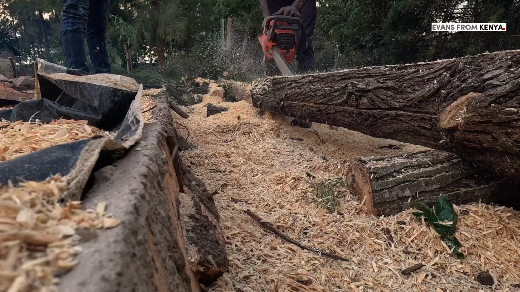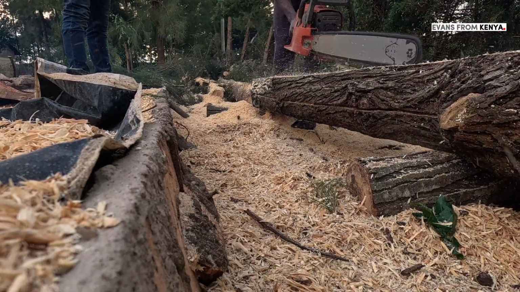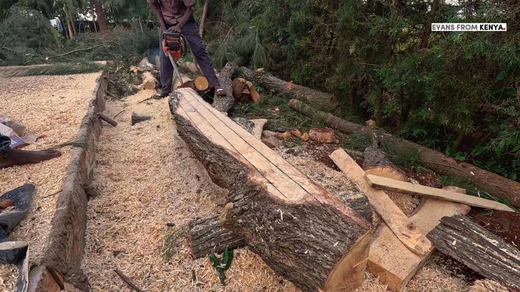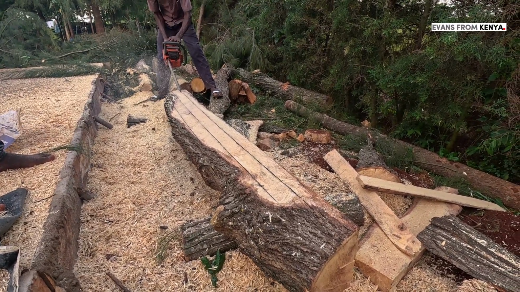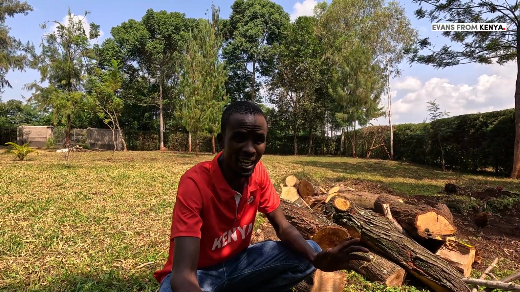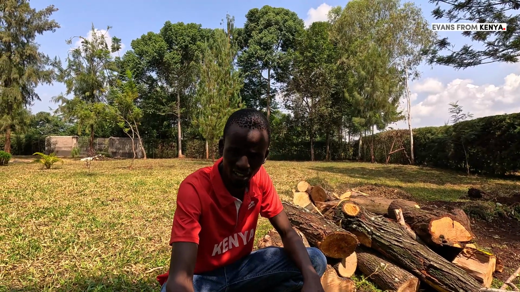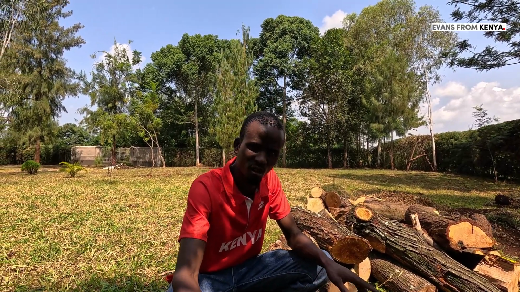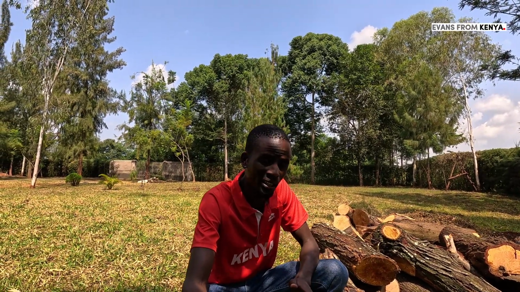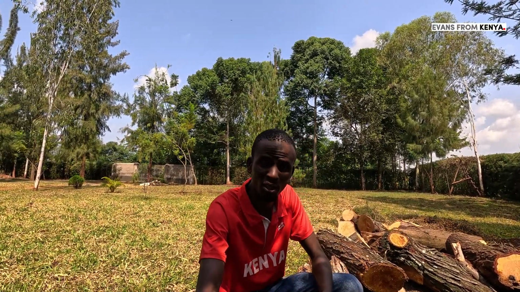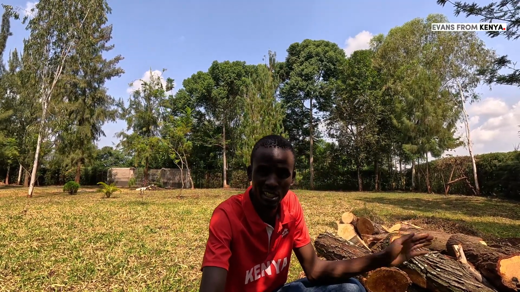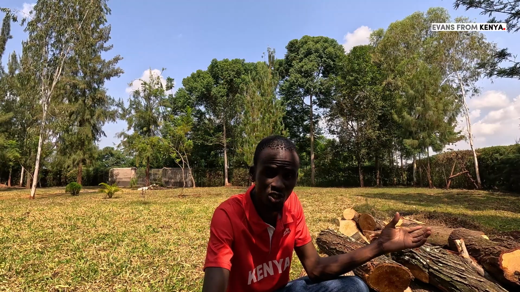I'm here to tell you this. I have a specific project I was working on, and these logs you can see over here are the leftovers, or the byproducts, of producing timber. I had to cut down the main trunk and produce timber. These parts would not be able to produce good timber. So the reason why I cut these trees is because I wanted timber. Timber is essential. That's why we plant these trees.